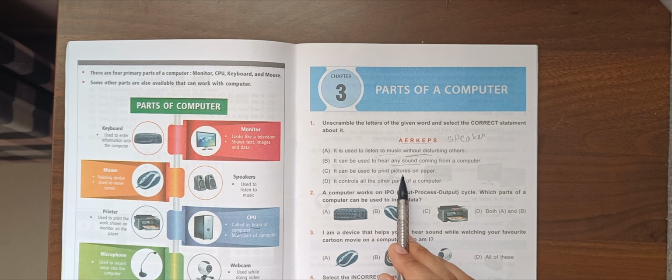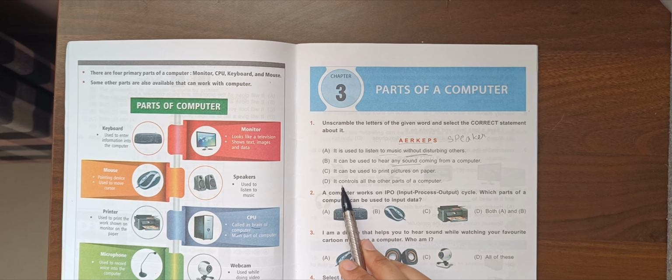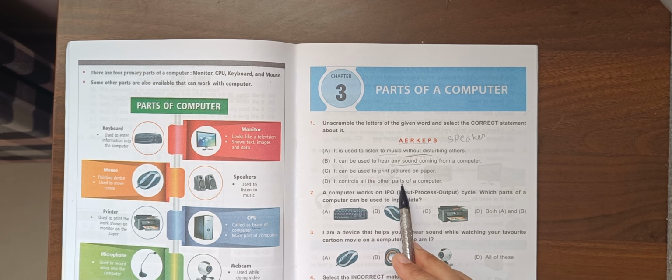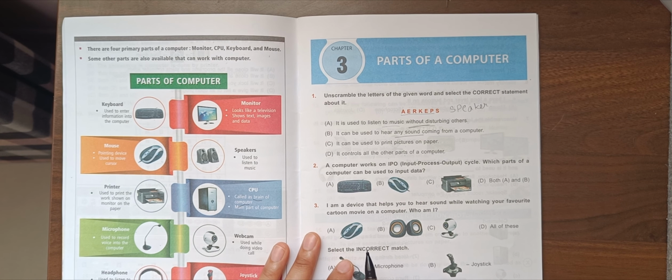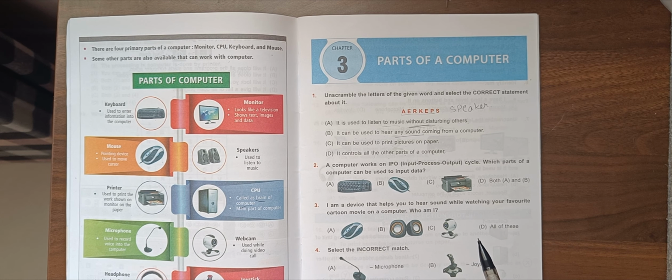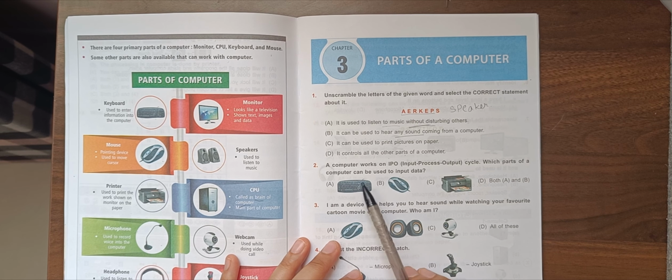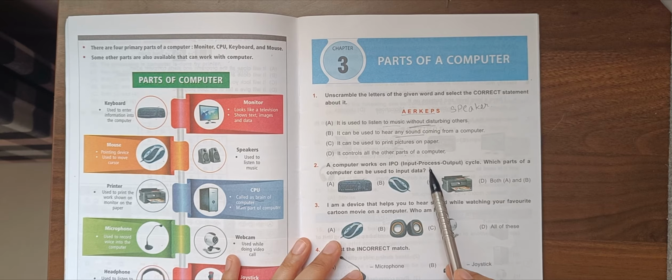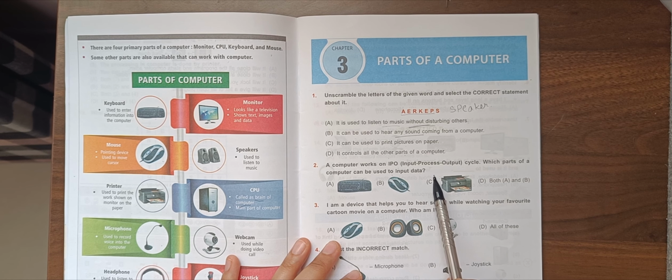It can be used to print pictures. No, we use a printer for it. It controls all the other parts of the computer. No, the CPU does that because it is the brain of the computer. Like our brain works for the whole body, the CPU does the same for the computer. A computer works on the IPO cycle. Which part of the computer can be used to input data?